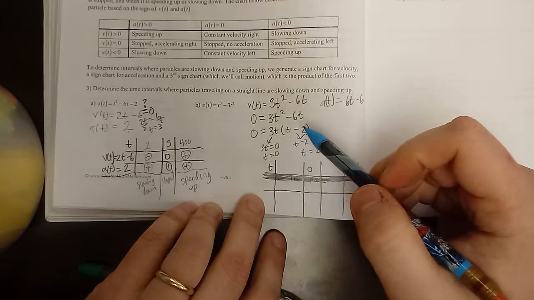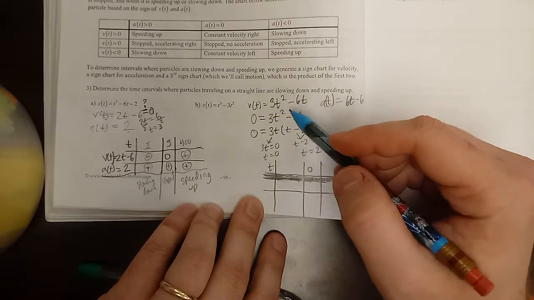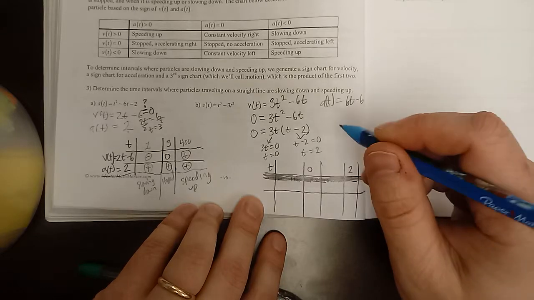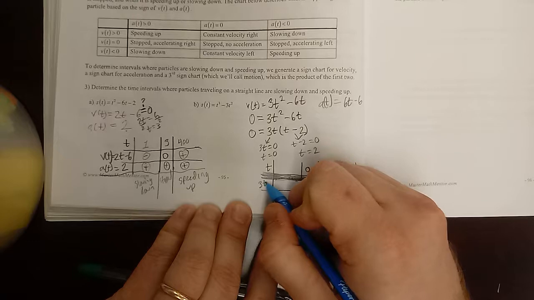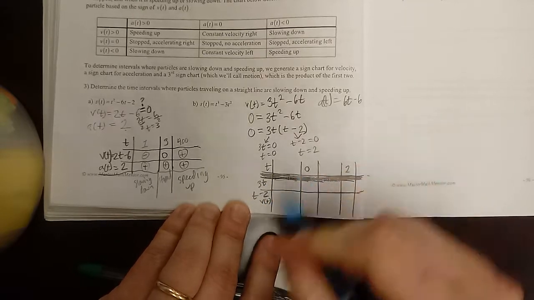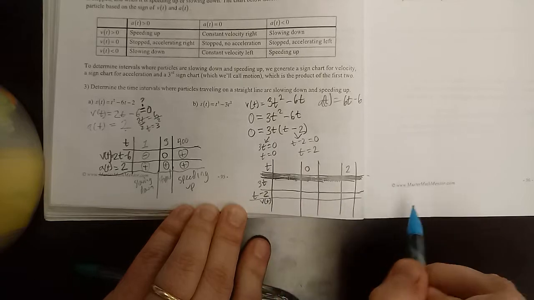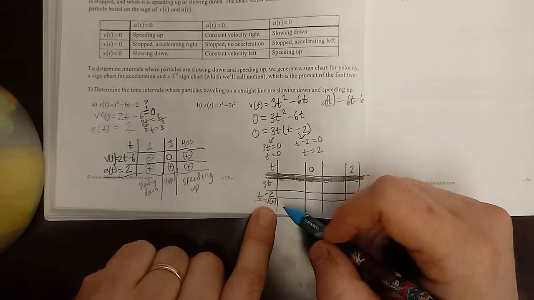So instead of just writing my velocity in one thing, we could write our velocity as 2 separate things. We could say 3t and then t minus 2 and then say v of t, to kind of give ourselves an easier way to calculate the sign of velocity.